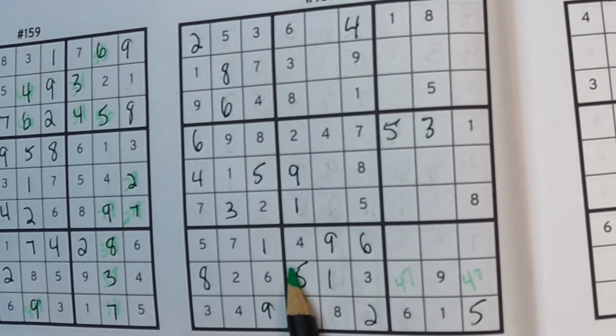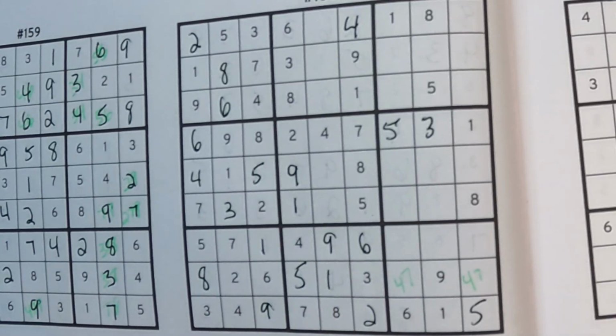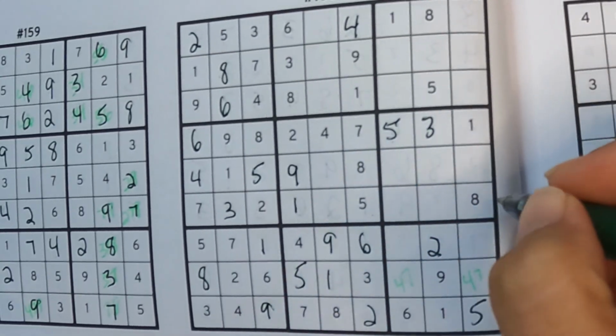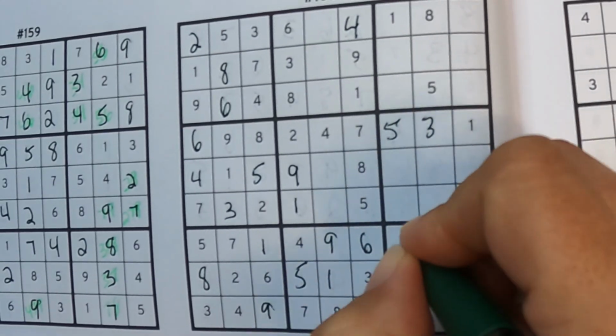For this row, we're missing 2, 3, and 8. We've got 3 and 8 here, so this is our 2. 8 here, so 3, 8.